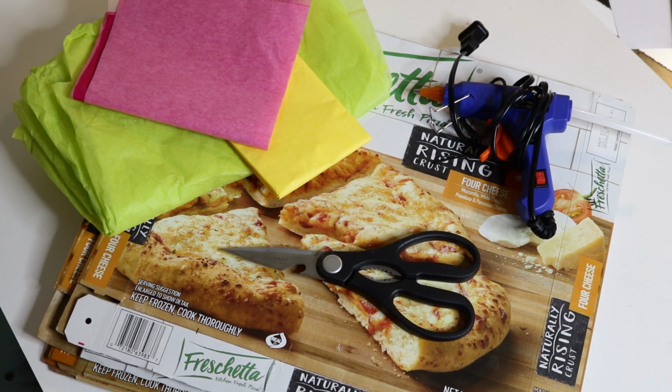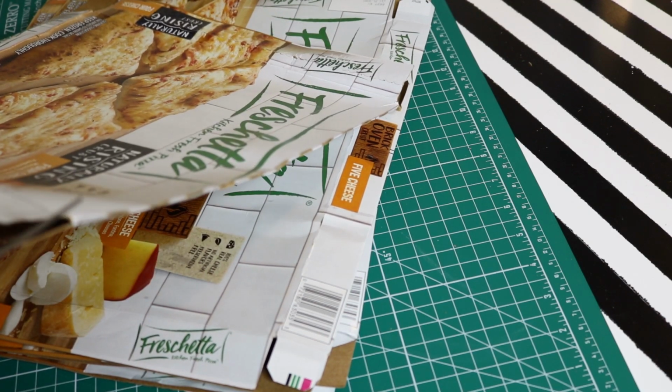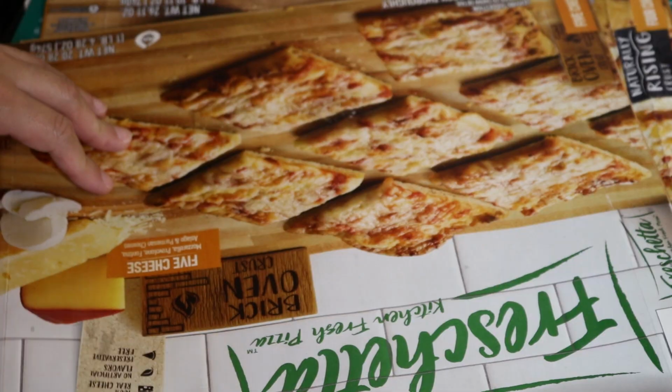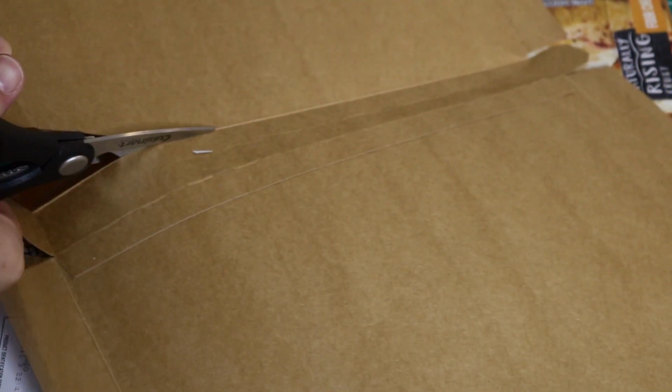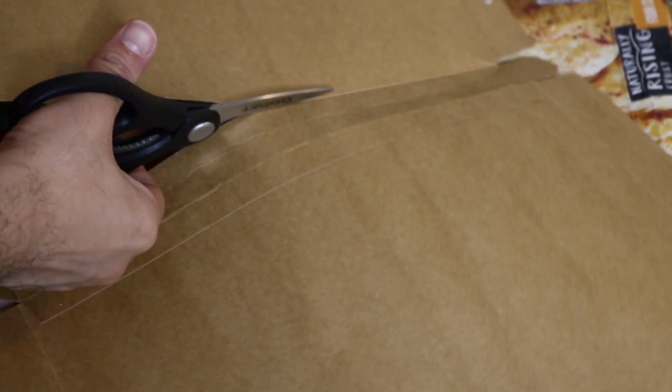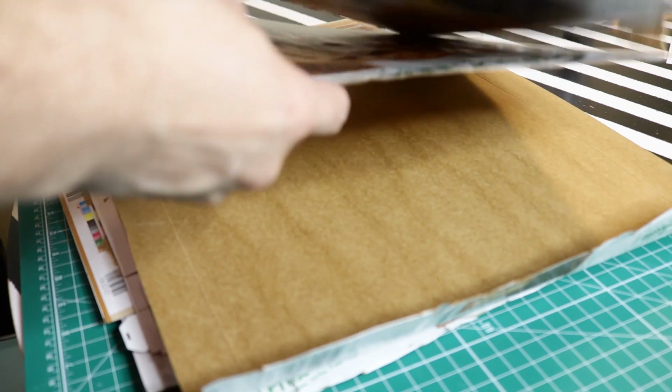For this next DIY, I'm using some leftover cardboard boxes, scissors, my glue gun, and leftover tissue paper from All Presents. We're gonna start by cutting these boxes open. And yes, I do have an addiction to frozen pizza, but for now, we're just gonna go ahead and cut these open again. So we're just gonna split them in half, and now we're gonna go ahead and trace our circles.